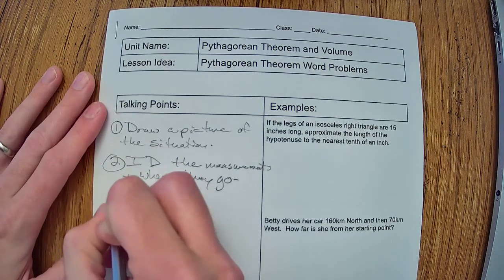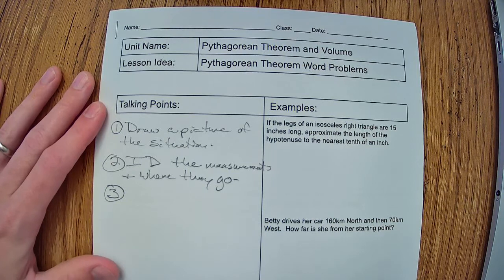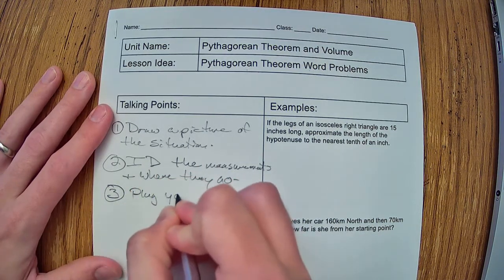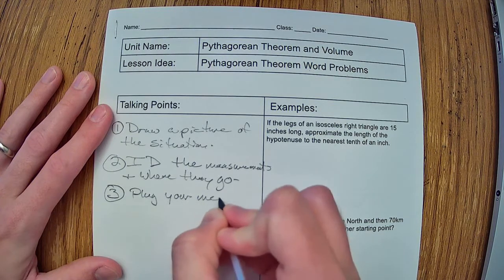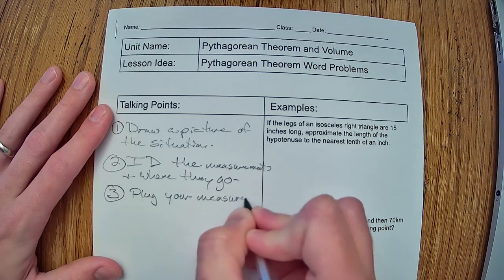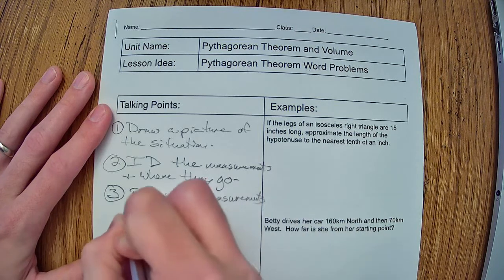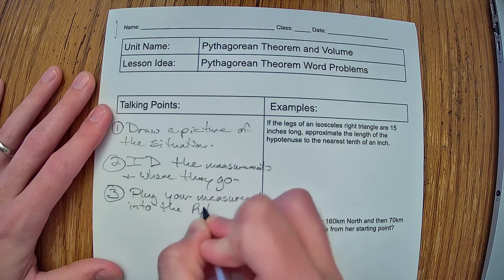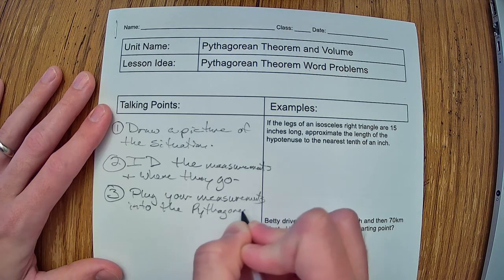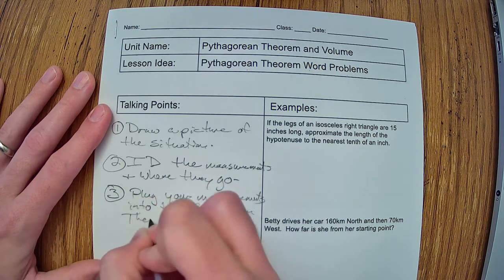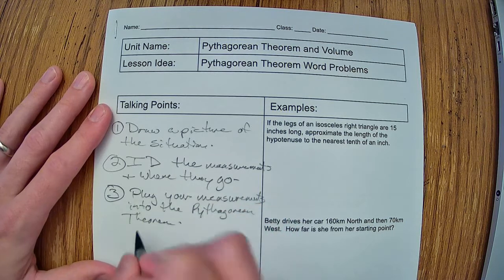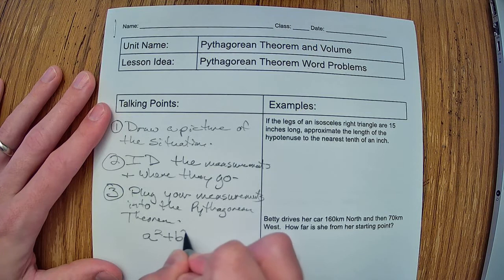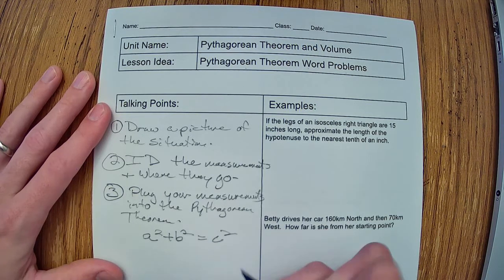And then last but not least, plug your measurements into the Pythagorean theorem. Okay, and remember, that's a squared added to b squared is equal to c squared.